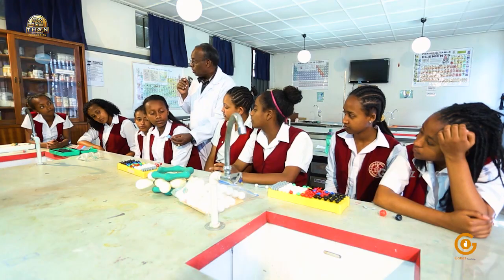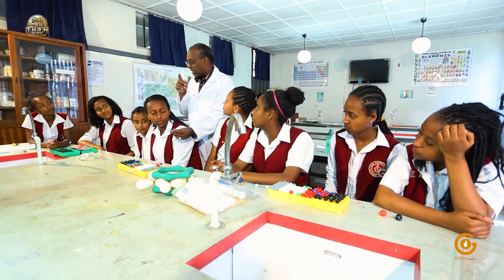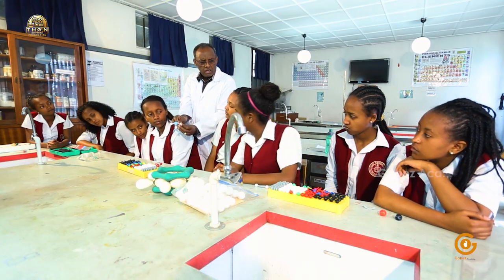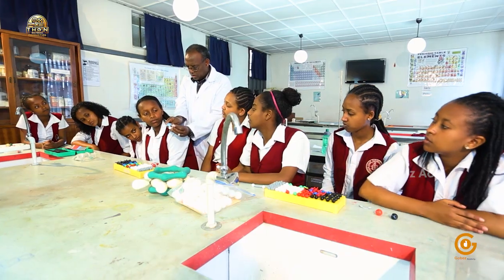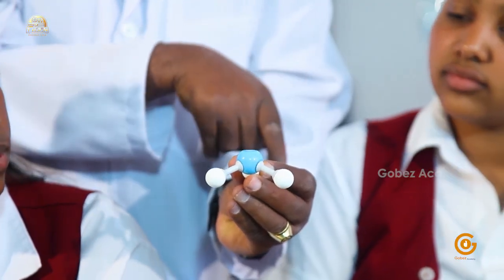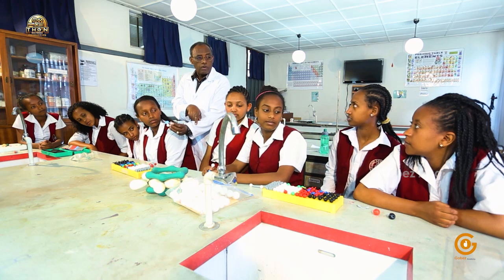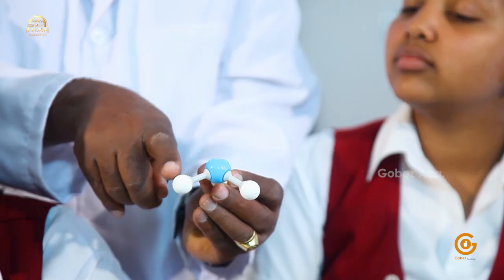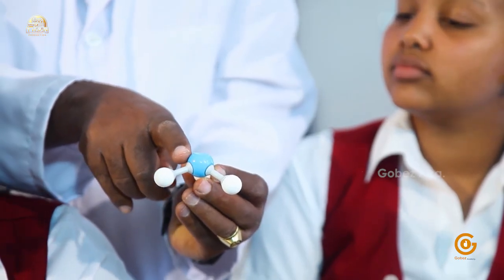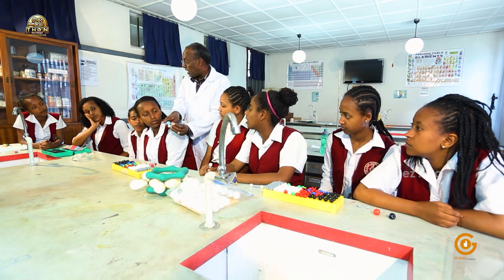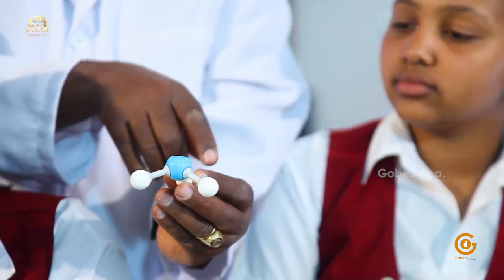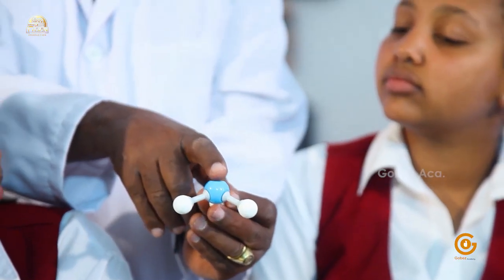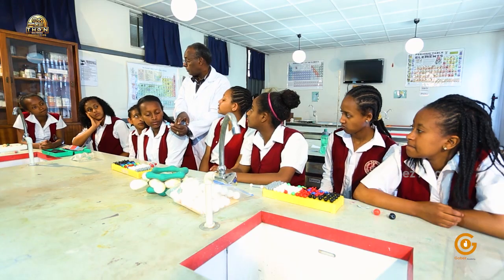Lonely. It's a loner. Why don't I call these a lone pair? Because they're shared between nitrogen and hydrogen. How about this lone pair? It's not being shared. It's entirely possessed by nitrogen.